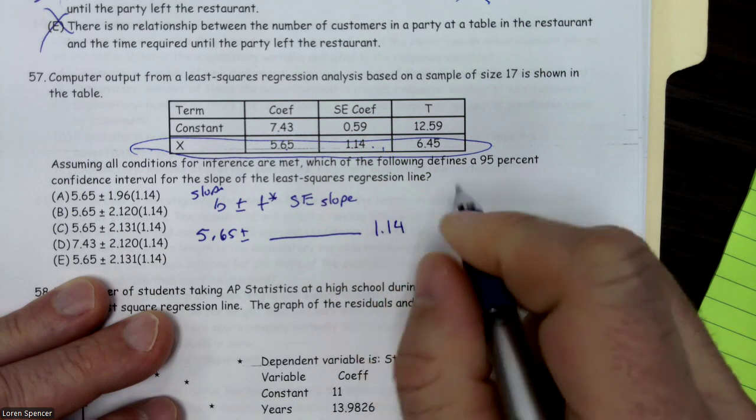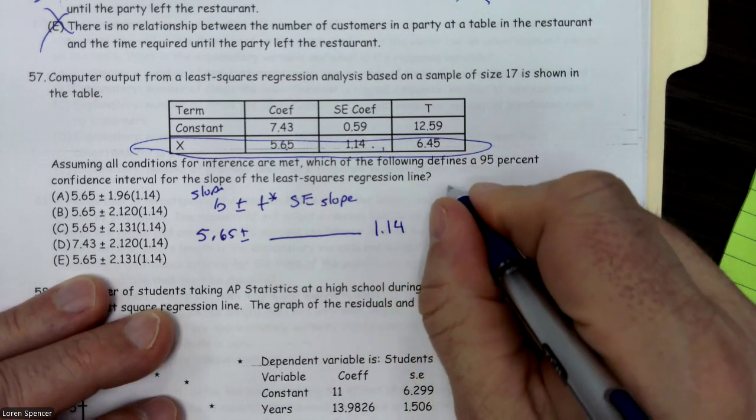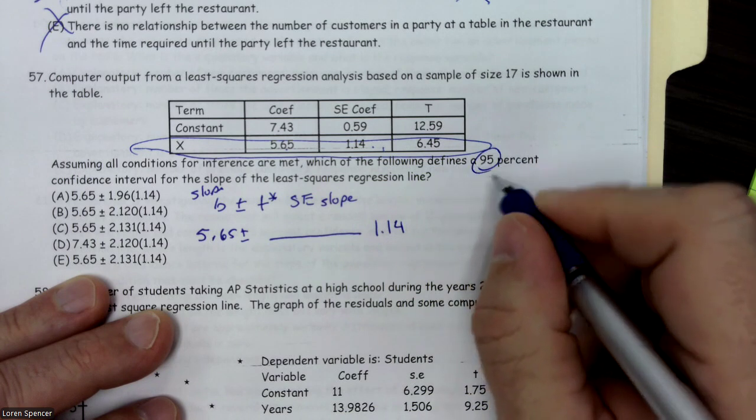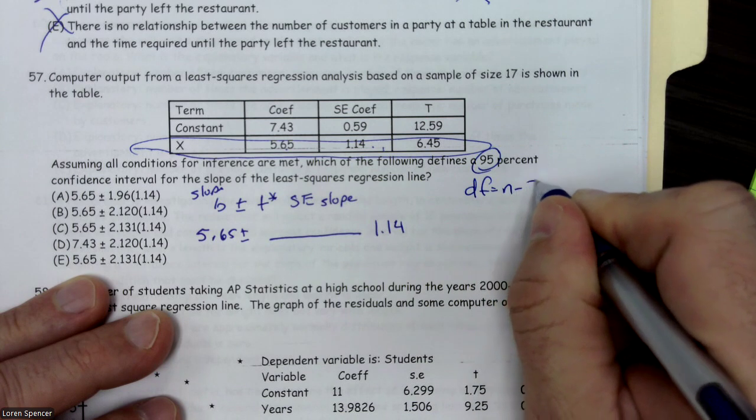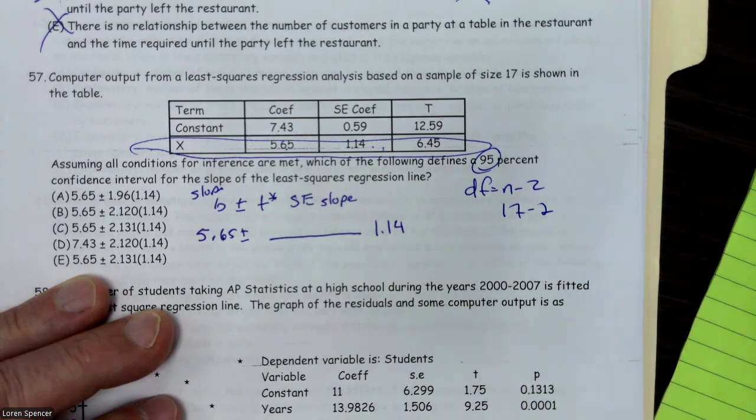So we need to calculate t star. To do that, we need a 95%. So we know that. We also need to know our degrees of freedom, and our degrees of freedom are going to be n minus 2, so 17 minus 2.